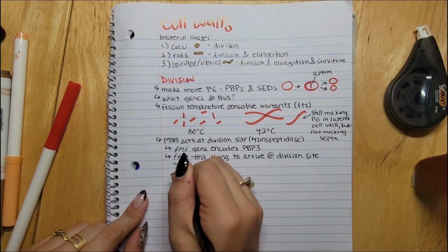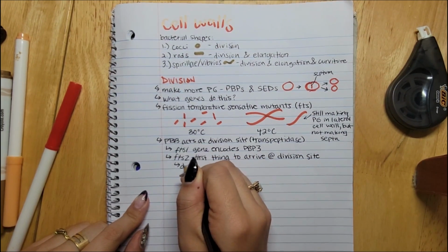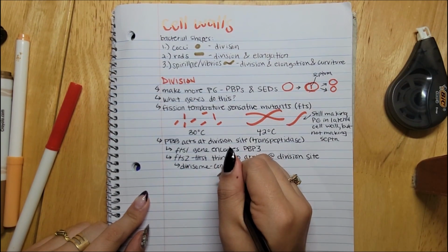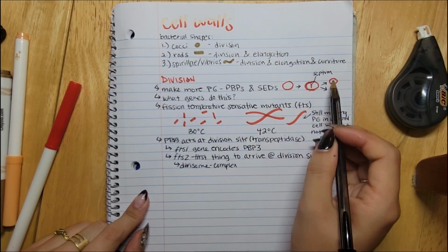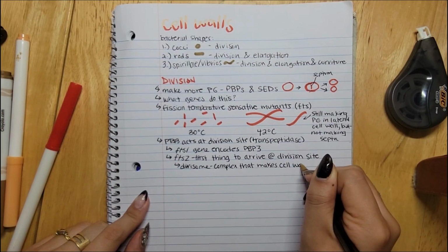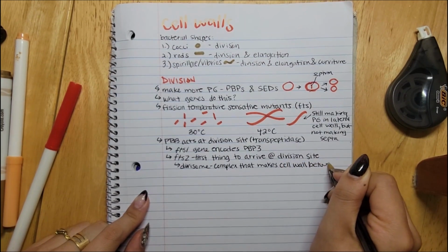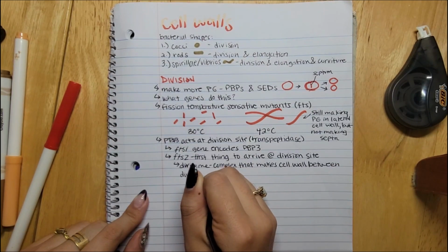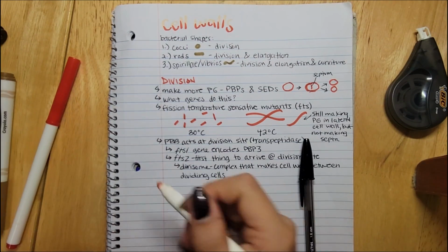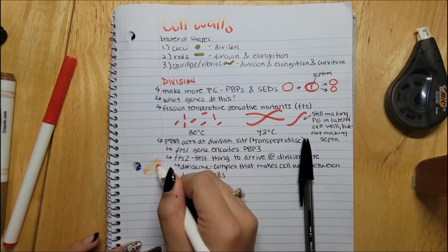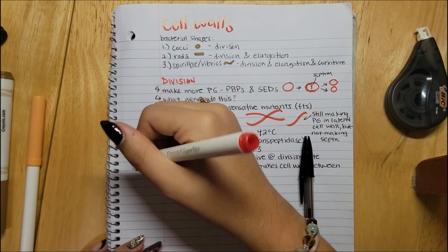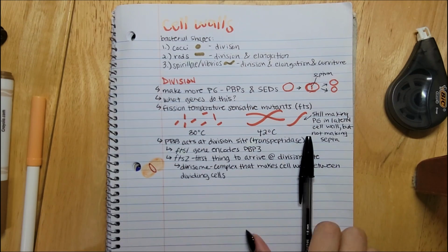And it recruits other proteins to form the divisome, which is the complex that makes these septa by synthesizing the cell wall between dividing cells. In dividing cells, it creates this so-called Z ring, because I guess it's FtsZ. And this just kind of marks the division site.